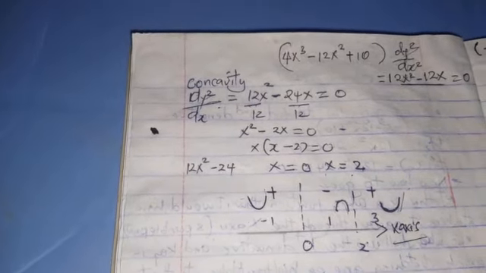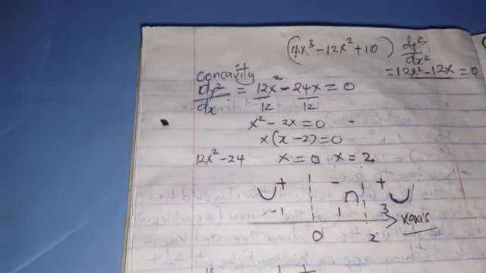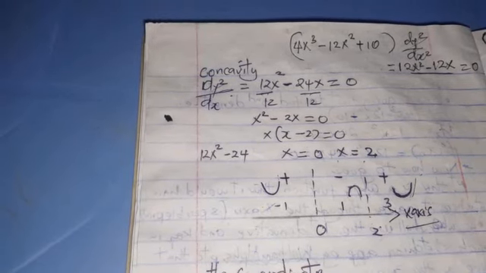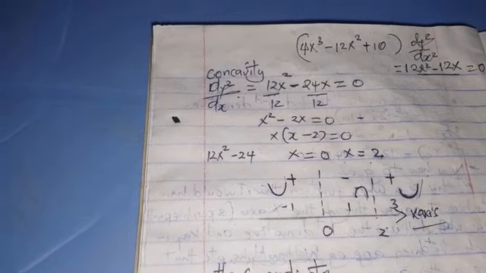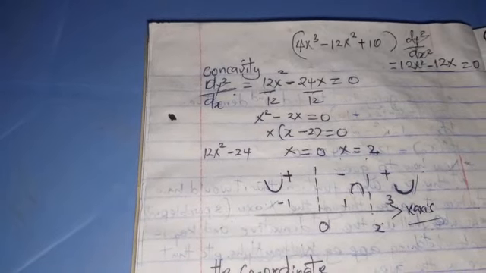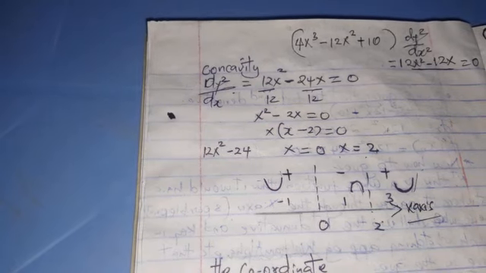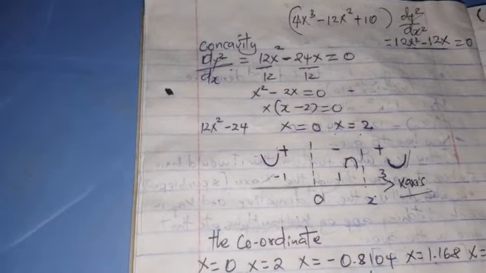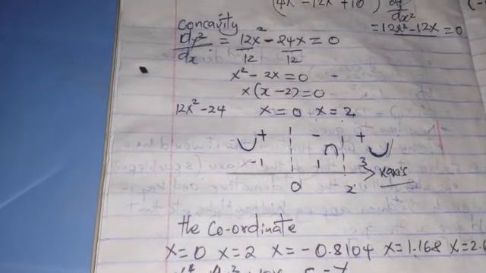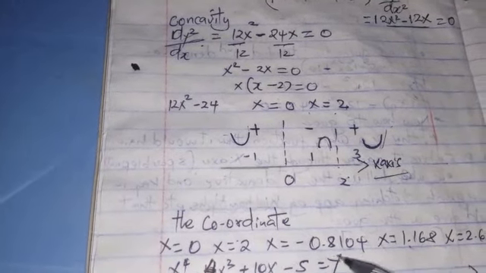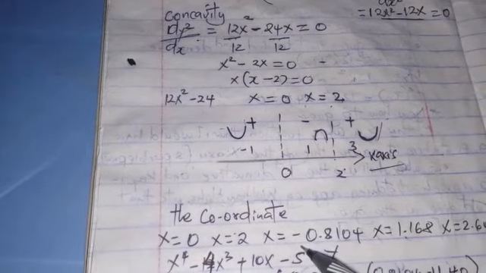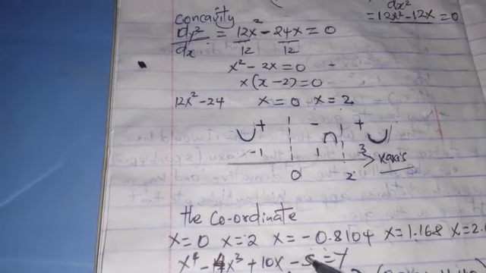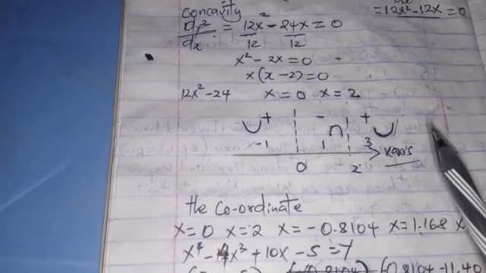So now we have found the concavity intervals. Now we are going to find the coordinates of each point. That is the x coordinates which you have gotten from the critical points and the points of inflection. We are going to find the y coordinates. So we are going to find the coordinates of these points, that is x is 0. These are the possible points of inflection, and these are the critical points. Now we are going to find the y outputs of each, so we are going to replace each point in the first equation.